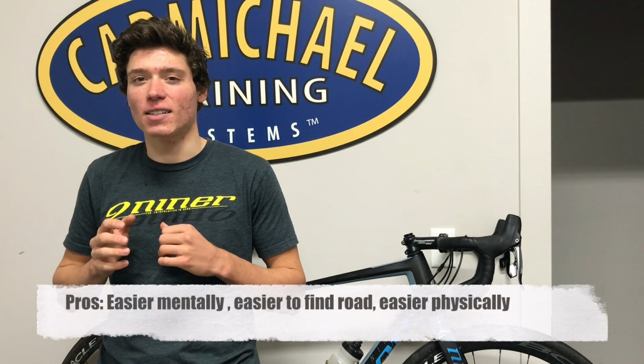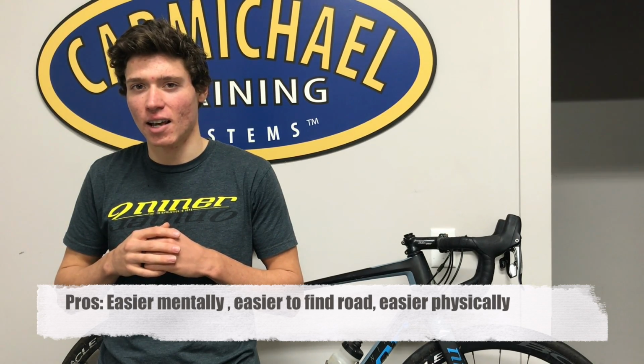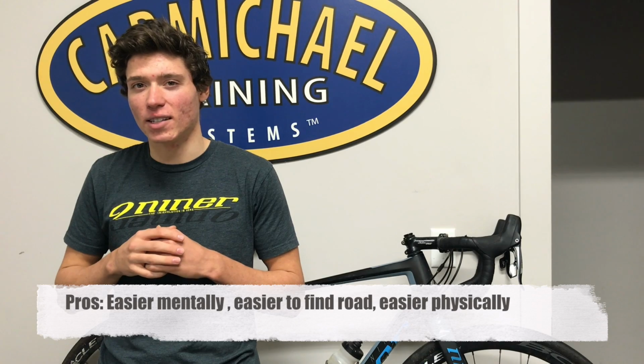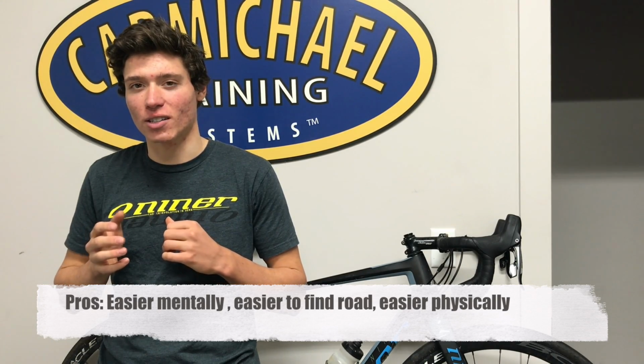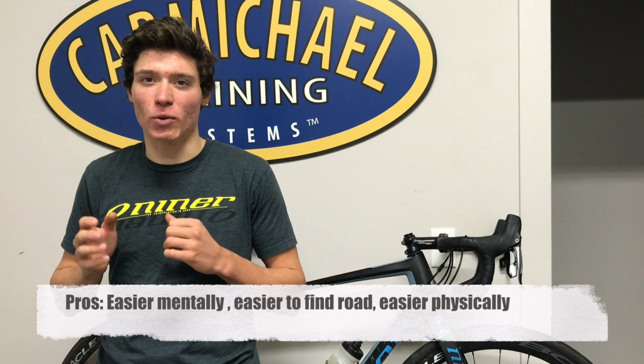Pros for this method of testing are that it's easier mentally to do a 20-minute test than an hour-long test, and it's certainly easier to find a 20-minute section of road than it is an hour-long section. It's also less physically taxing, which means you'll be able to recover from this test quicker than the hour.